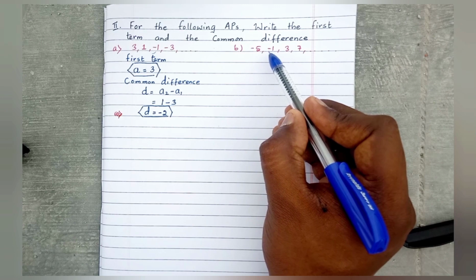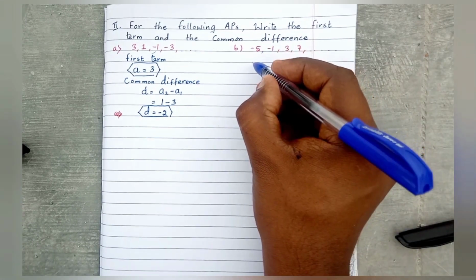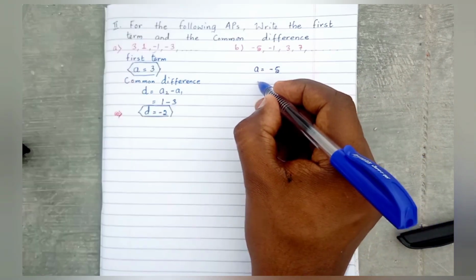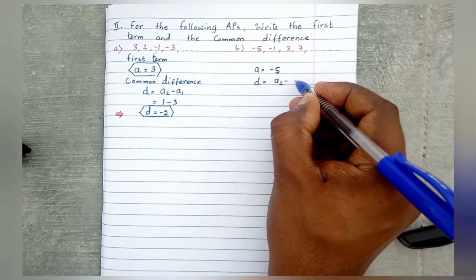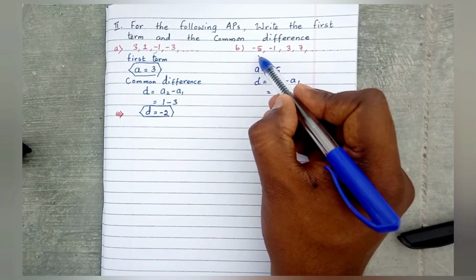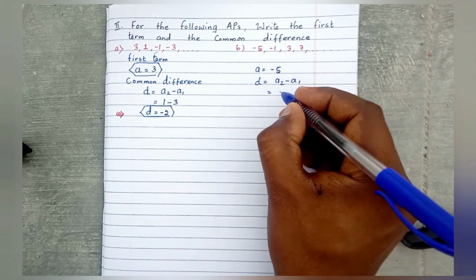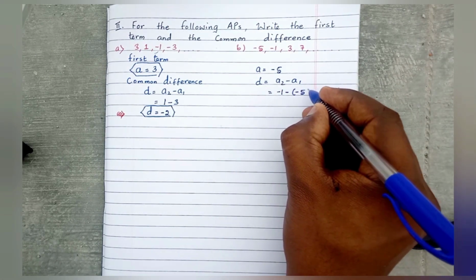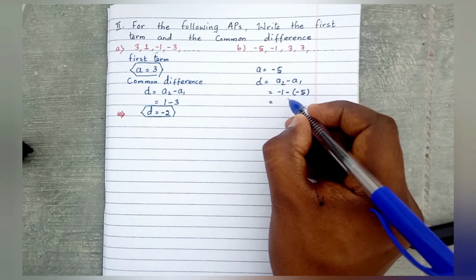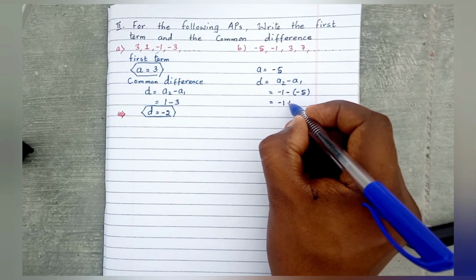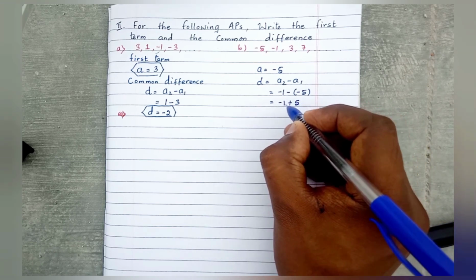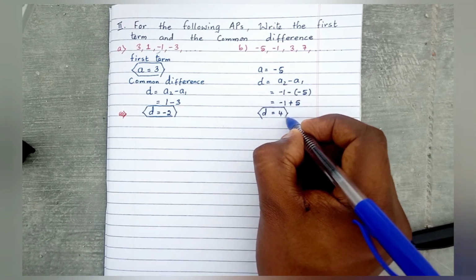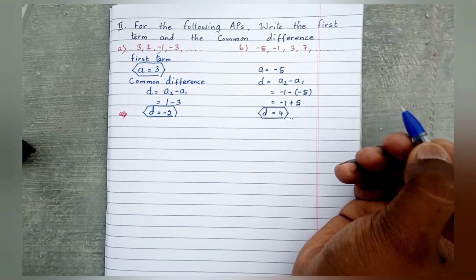Now the second question: minus 5, minus 1, 3, 7. Now the first term A equals minus 5. Then D equals A2 minus A1. What is A2? A2 is minus 1. A1 is minus 5. Minus into minus is plus, minus 1 plus 5. What you get? D equals 5 minus 1 is 4. D equals 4. A equals minus 5.